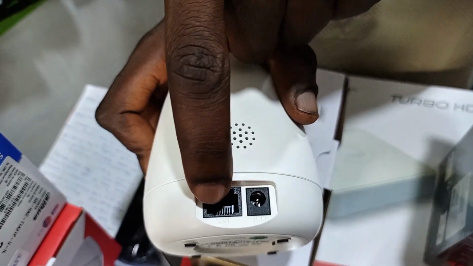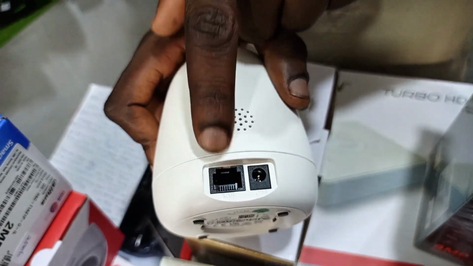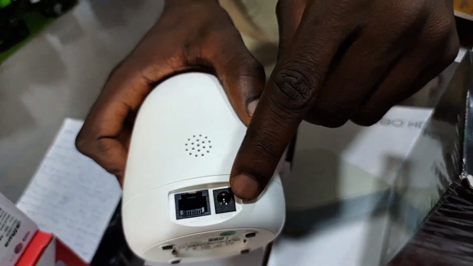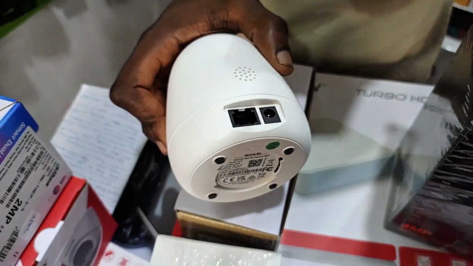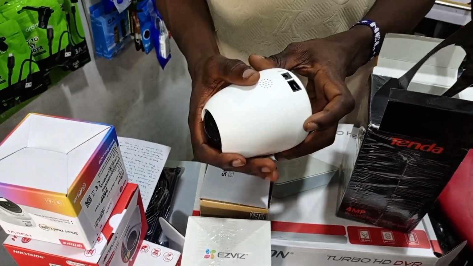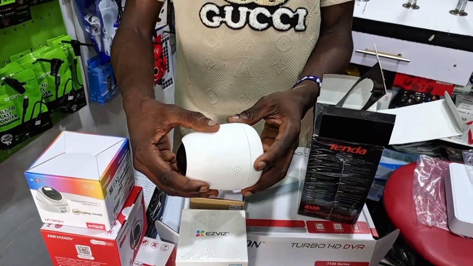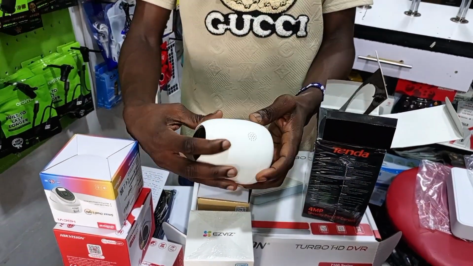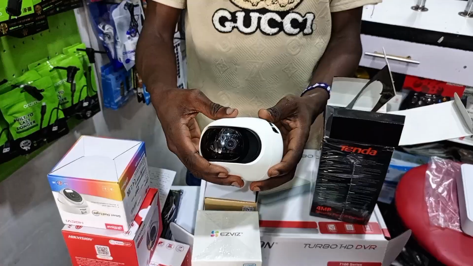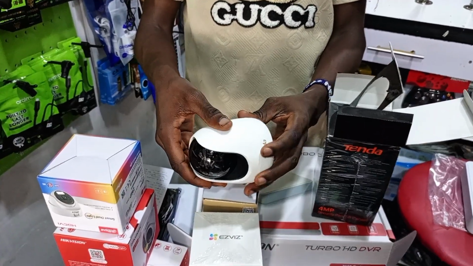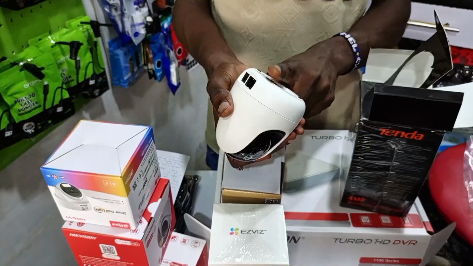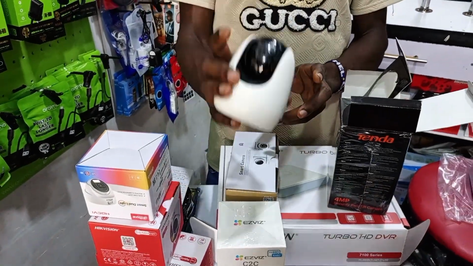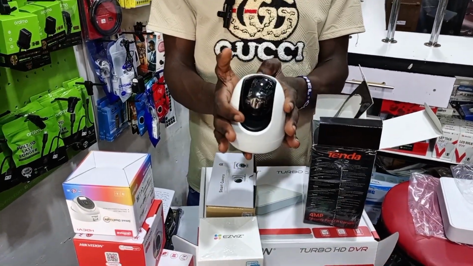This one has an Ethernet port and a power port. This is the power, this is the Ethernet port. This is also a tilt type of camera. When we plug in power, this one can tilt. So this is an IP camera or a standalone camera. The way it is, it's complete.